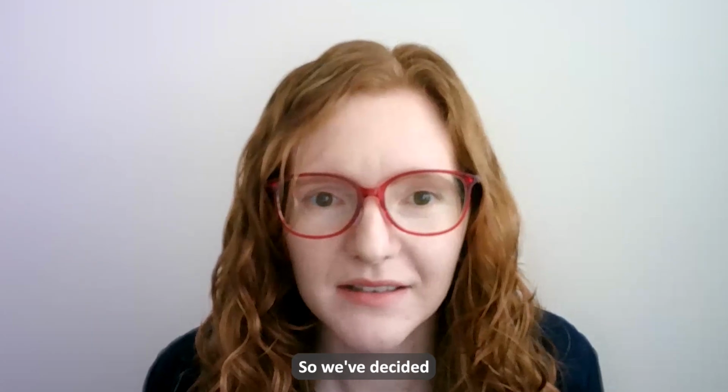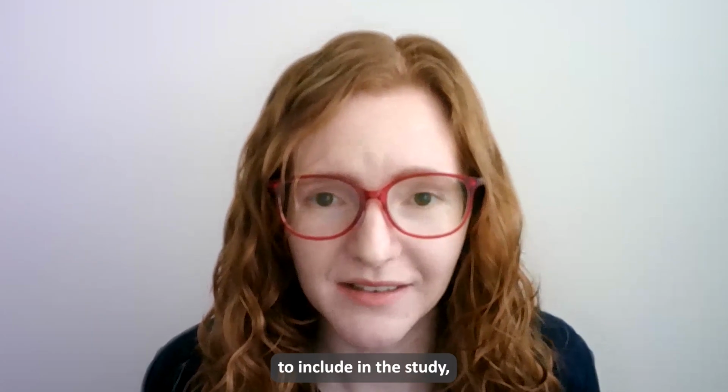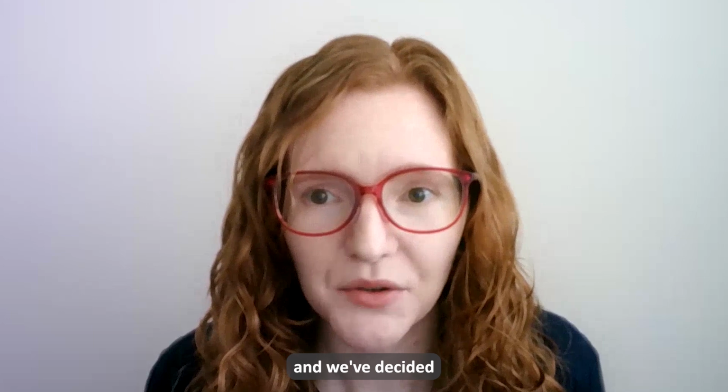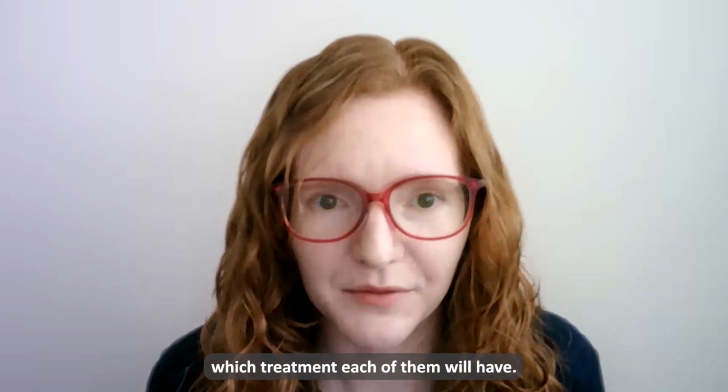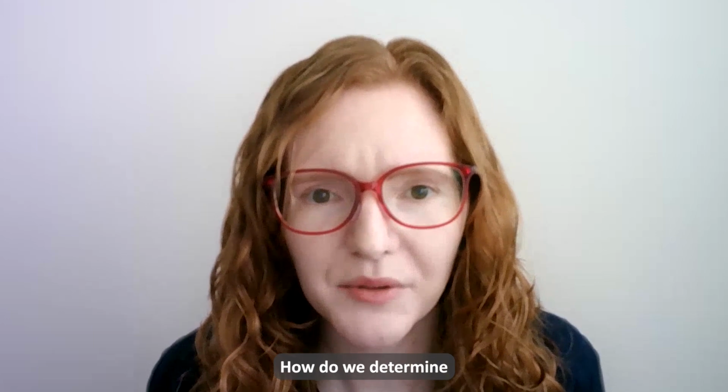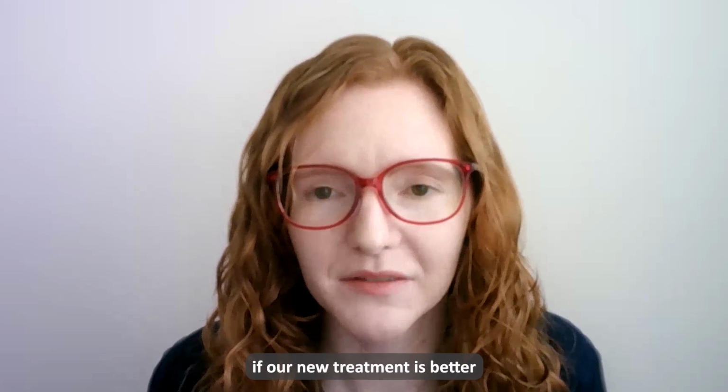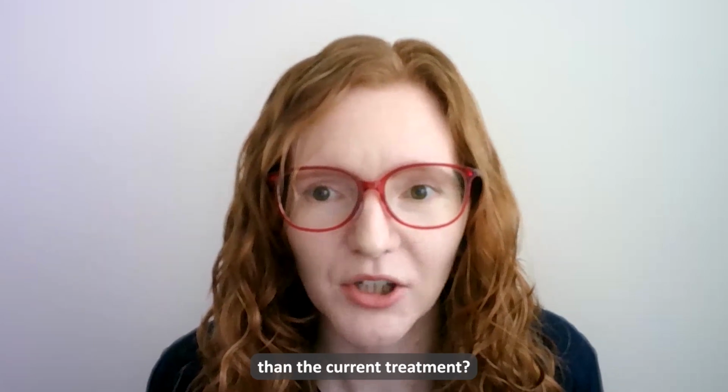So we've decided how many people to include in the study, and we've decided which treatment each of them will have. How do we determine if our new treatment is better than the current treatment?